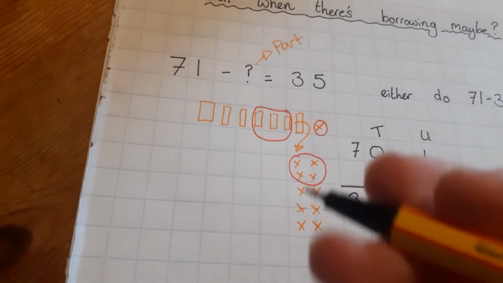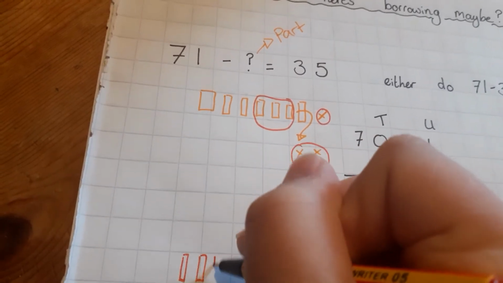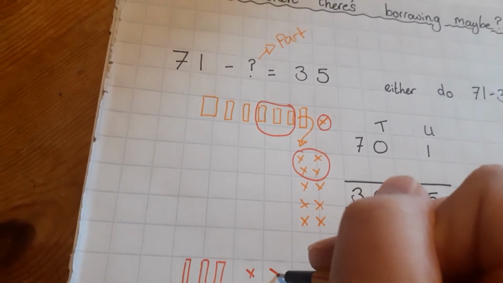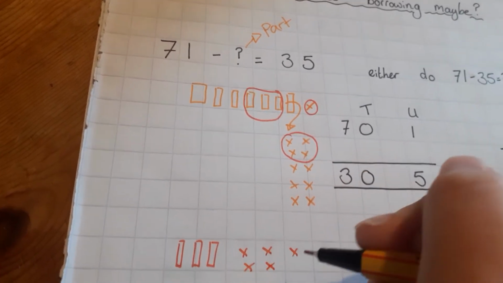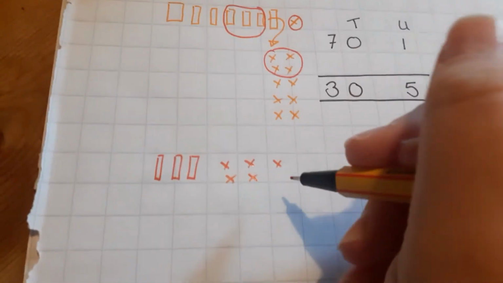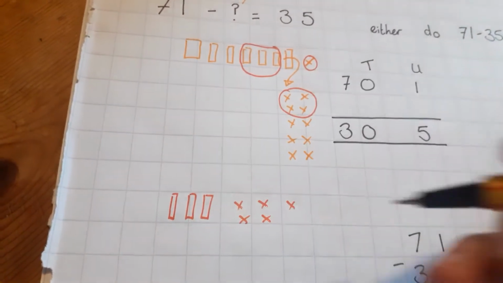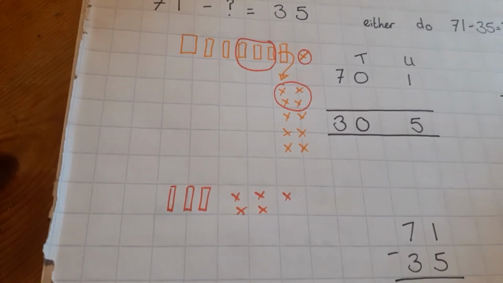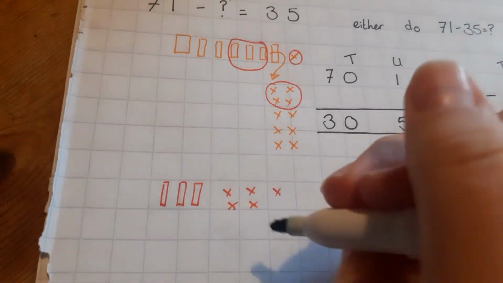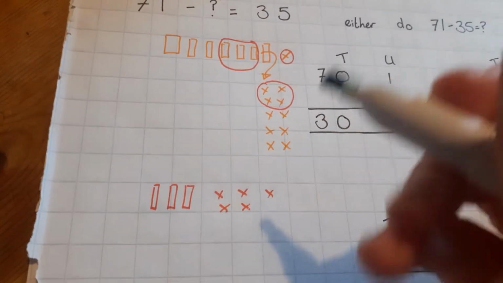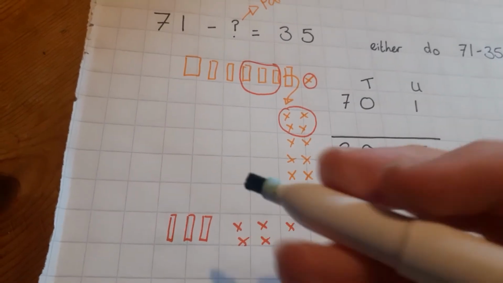There is another way of doing it. I could start with that 35 that we started with, the 10, 20, 30, 5, and just keep adding on until I get back to 71. So go entirely backwards. So I've got my 35. First of all, I'm going to want to keep on adding units until I get to 41.